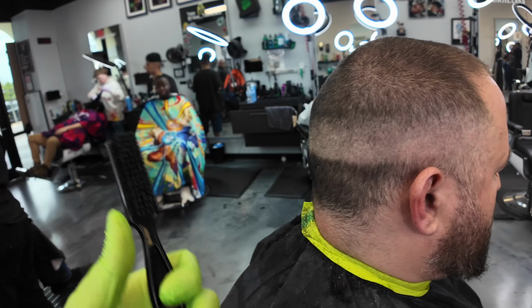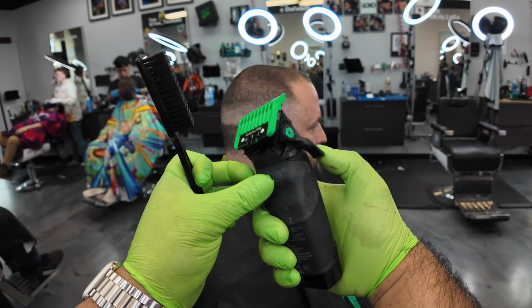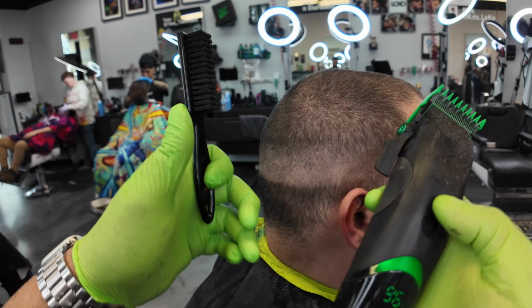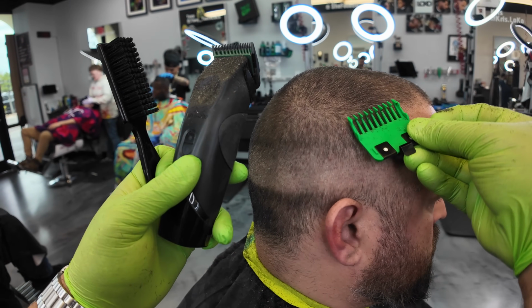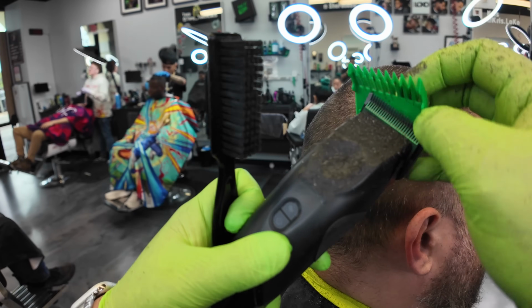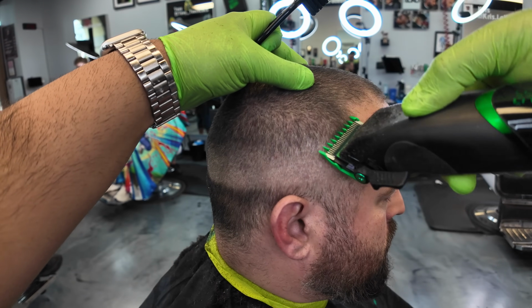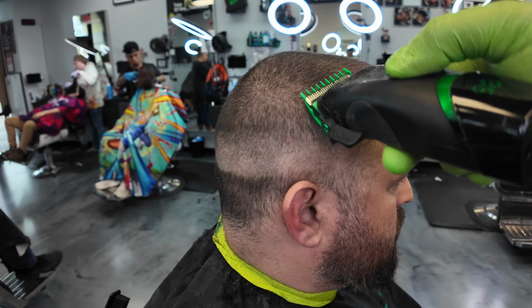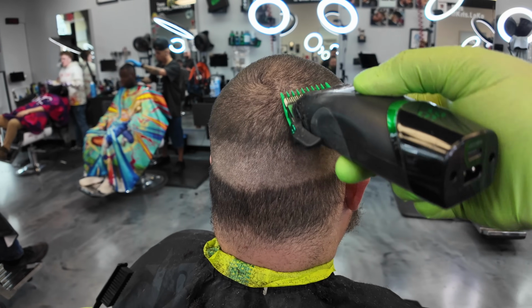And lever open, because that means it's going to be the longer length. So we've got the one guard, lever open, and I'm going to run it right up about here. I'm pretty much going up off the head because I want a real nice, soft blend, coming all the way up. So here's the one open.